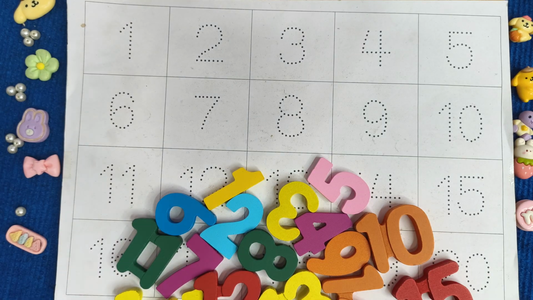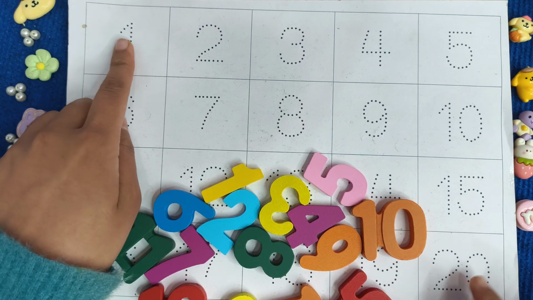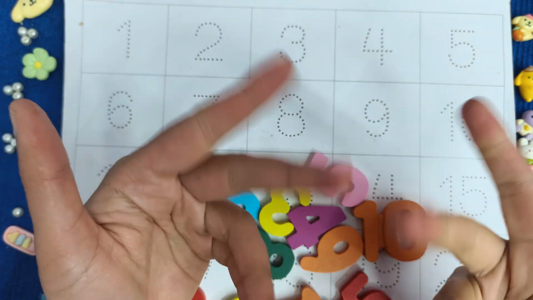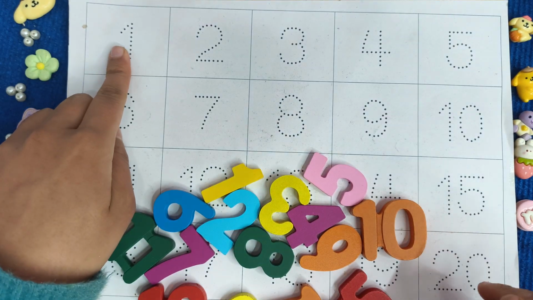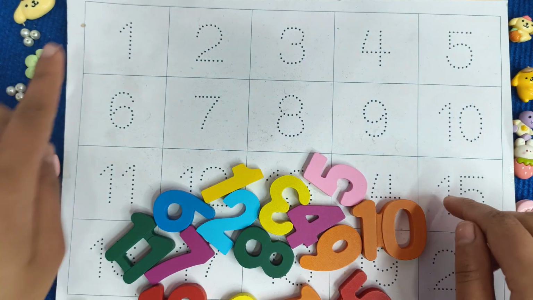Hello kids, today we are going to learn 1 to 20 digits. Are you excited kids? Then let's come. Say 1 to 20 together. Let's start.